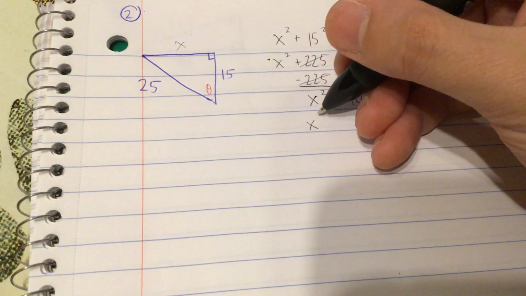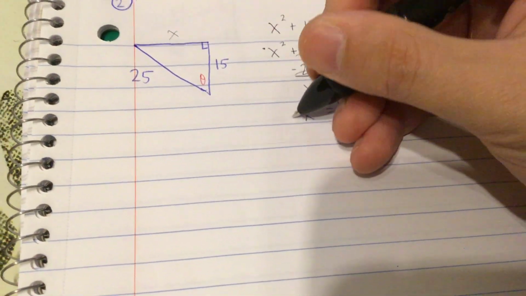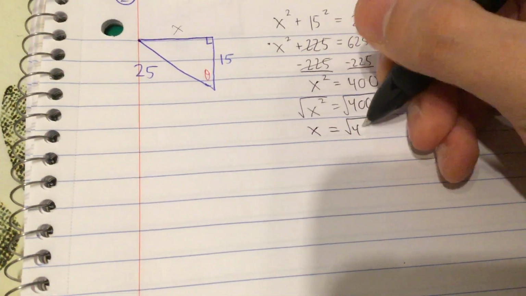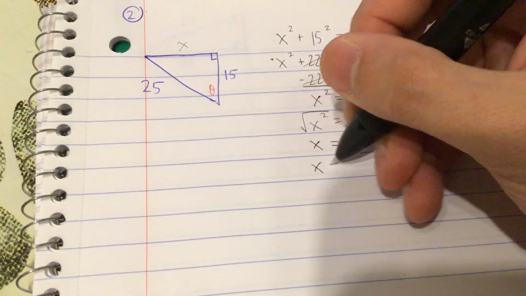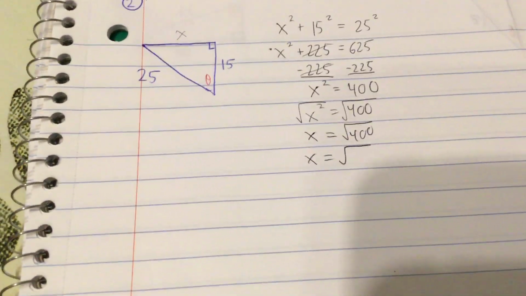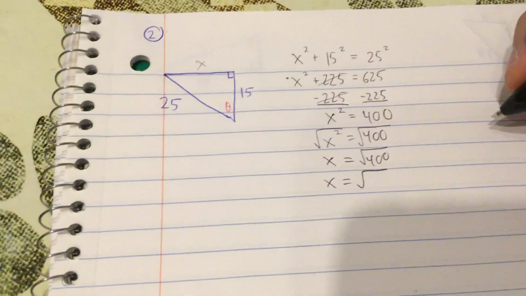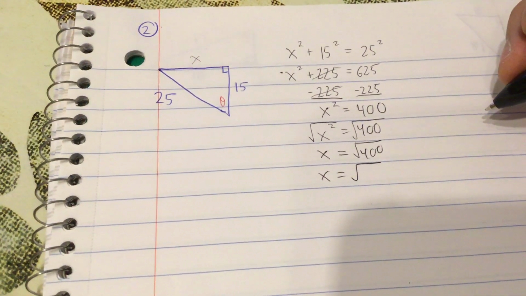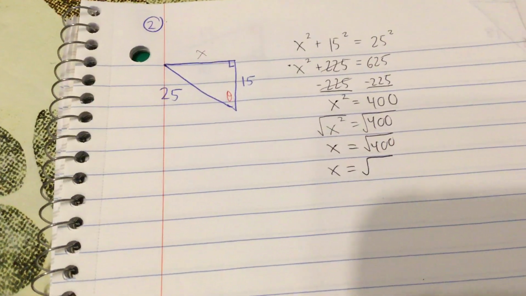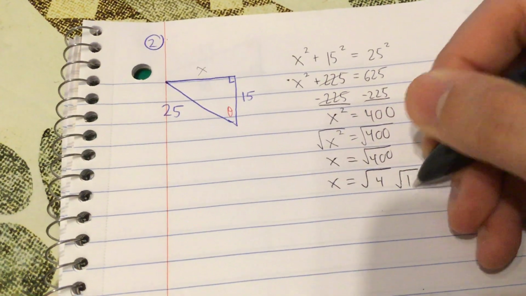I'm going to square root both sides. So that gets me x equals the square root of 400. Now I'm going to simplify this radical, make life easy for me. Well, what could I break radical 400 into? There's a variety of choices. You could do 2 and 200, 4 and 100. Ooh! Radical 4 times radical 100.